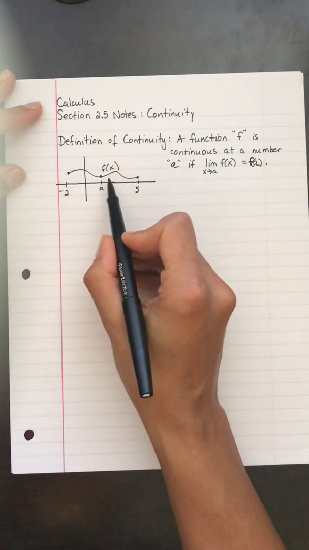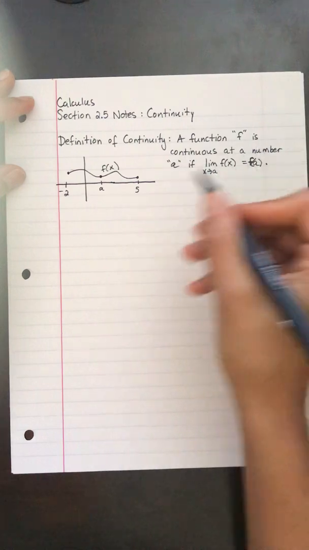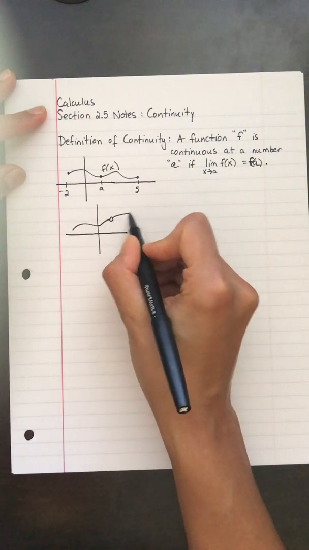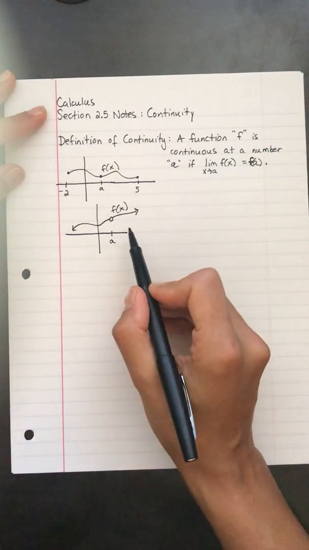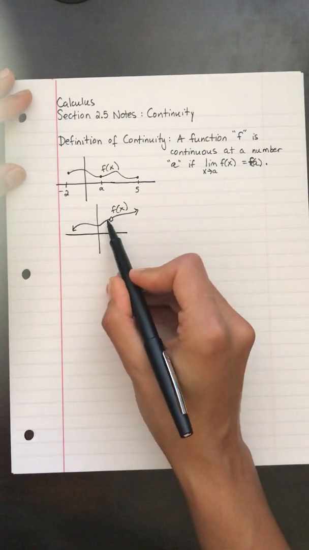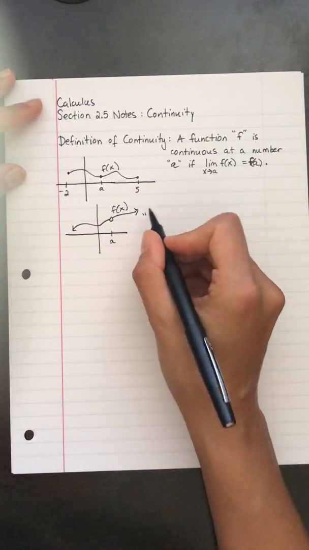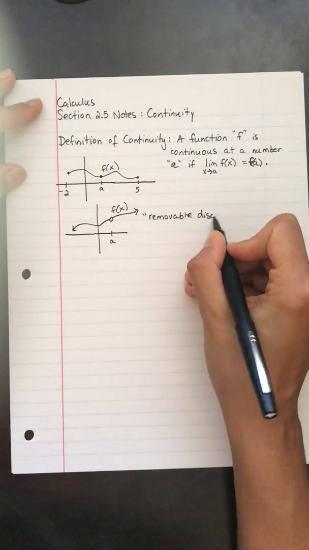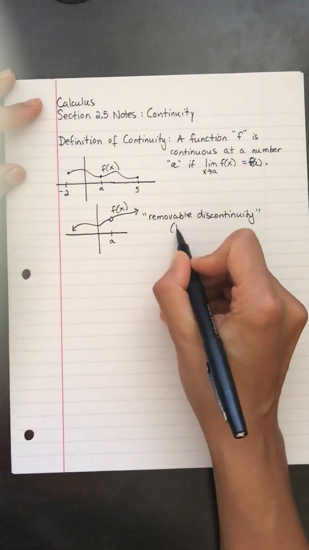If there was any sort of break in it and I had to lift my pencil, then it wouldn't be continuous. And so an example of discontinuity is this. So if this is f of x and this is a, I would say f of x is continuous everywhere except where x equals a, because as I draw, I have to pick up my pencil, skip that open circle, and then move on. This would be called a removable discontinuity. A removable discontinuity is actually a hole in the graph.